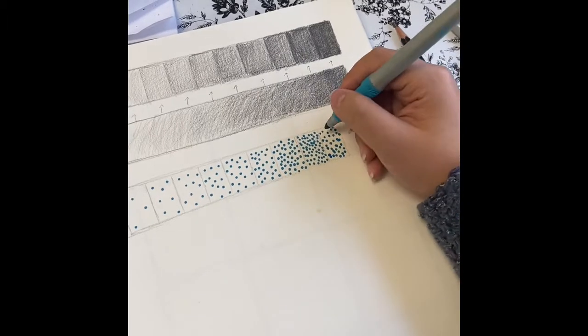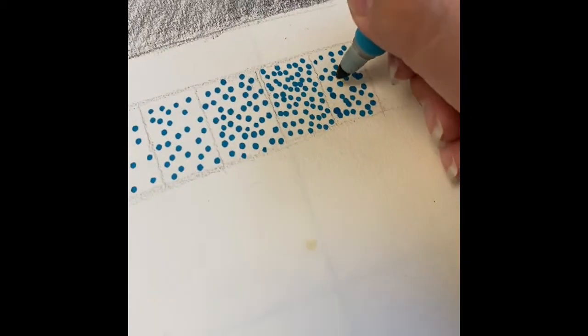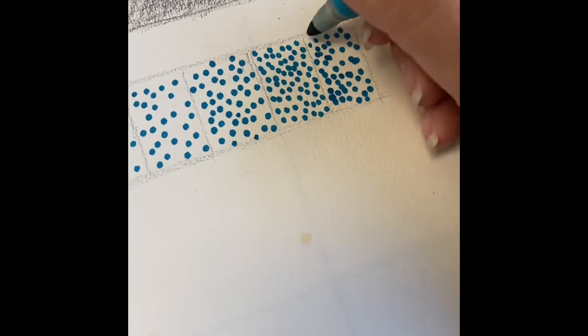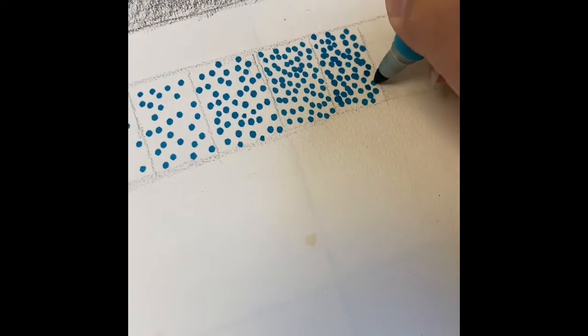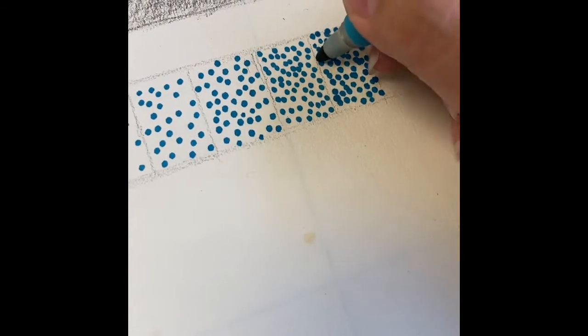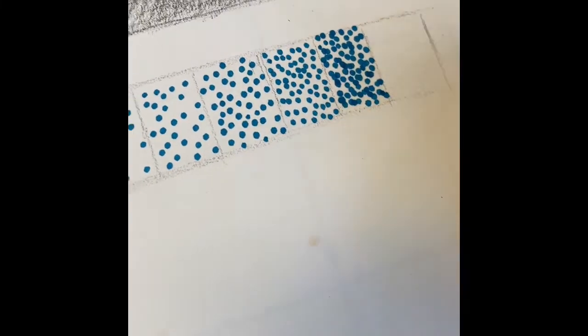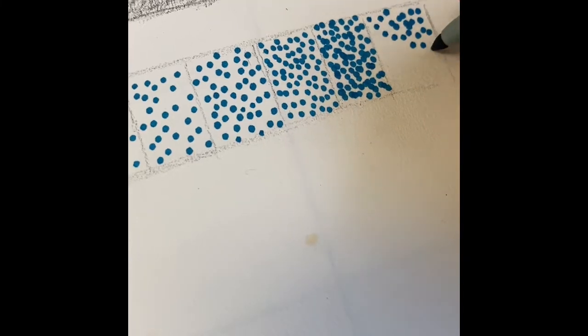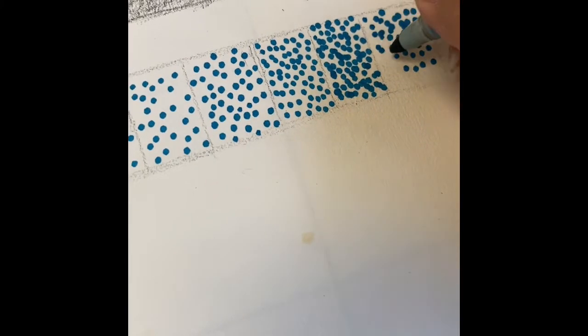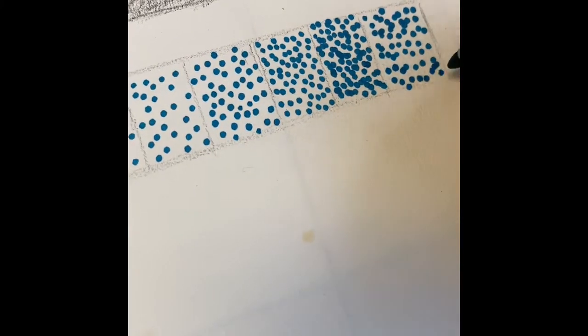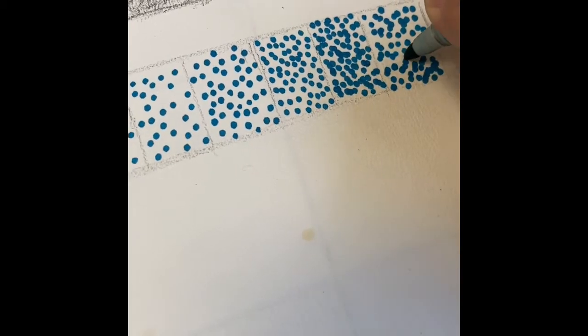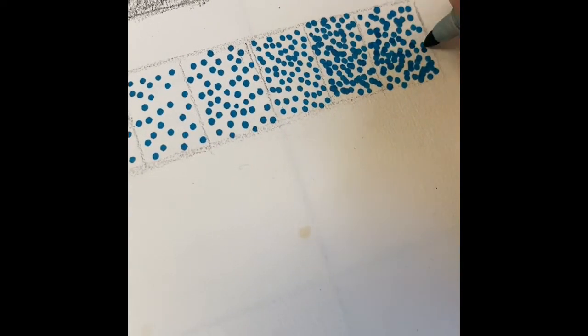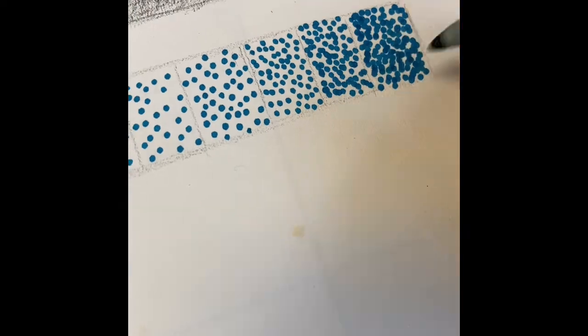So make sure that you lift your marker or your Sharpie straight up and down. There shouldn't be any tails, and it's okay if the dots touch. So if they touch, it creates an overlap, and that overlap covers up the amount of white spaces that are in the box. So that's where you get your darker values from. So the lack of white paper is where you get the values from.